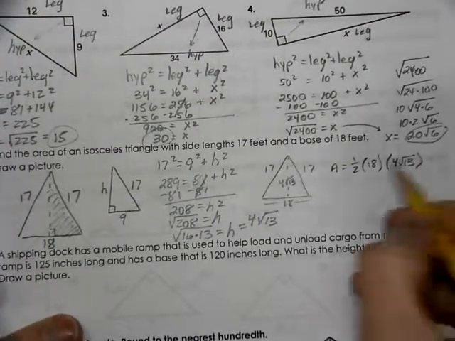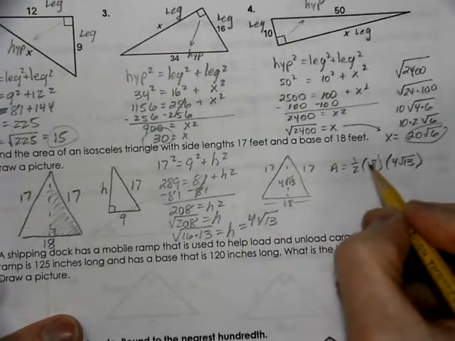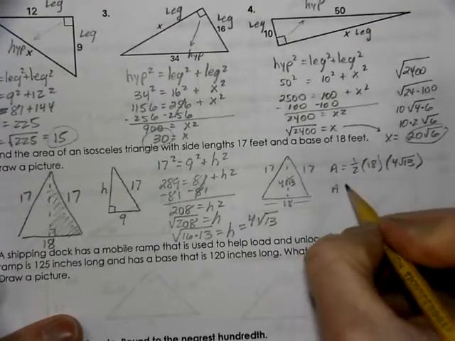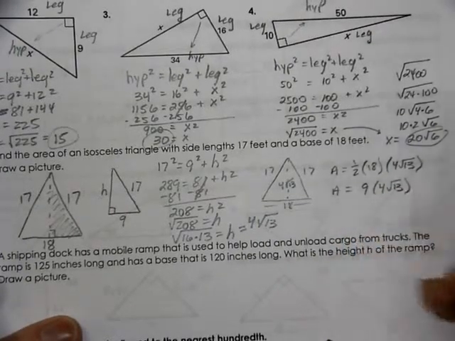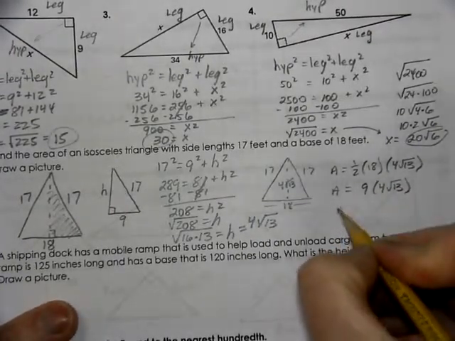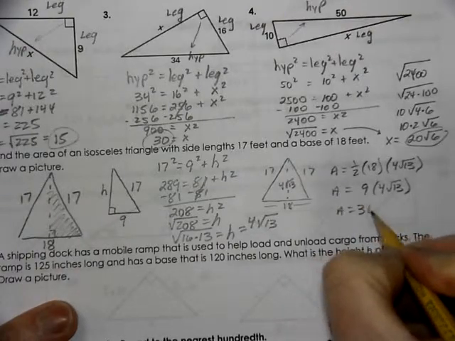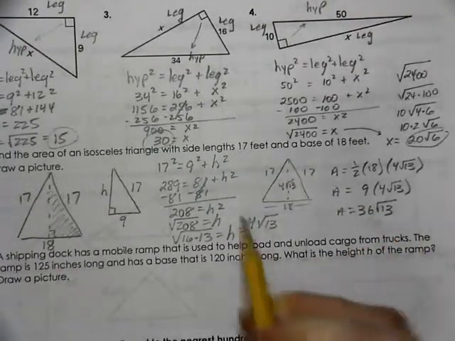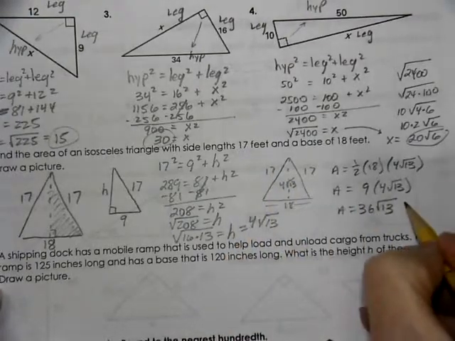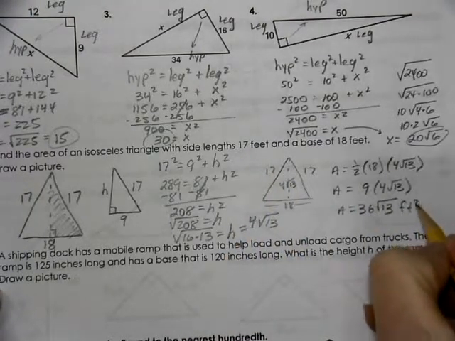So we could do that. We could take half of 18. So that's going to become 36 square root 13. And our units are in feet. It's area, so it's feet squared.